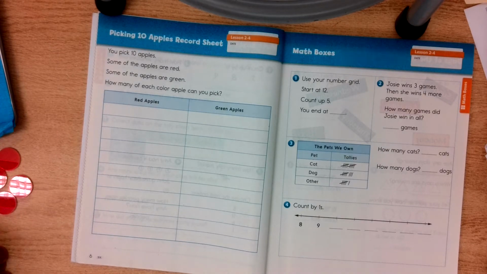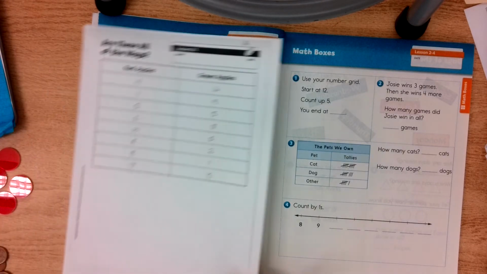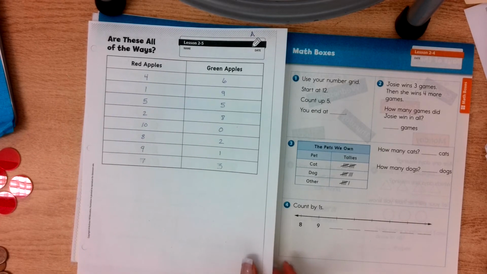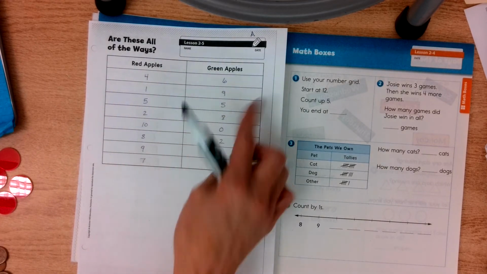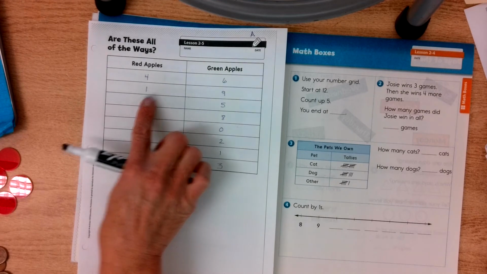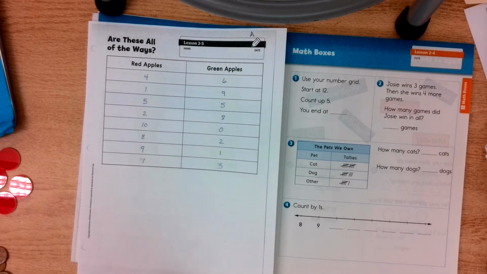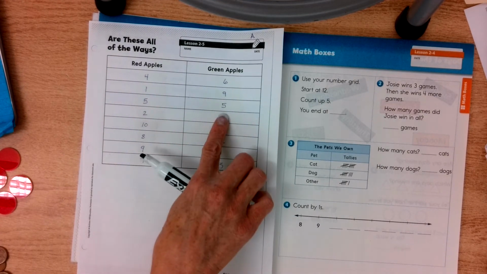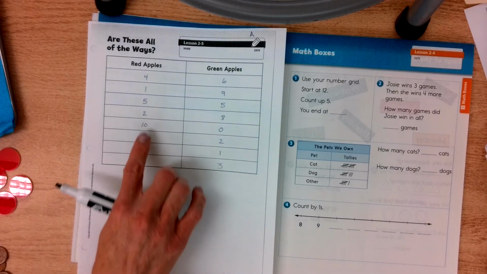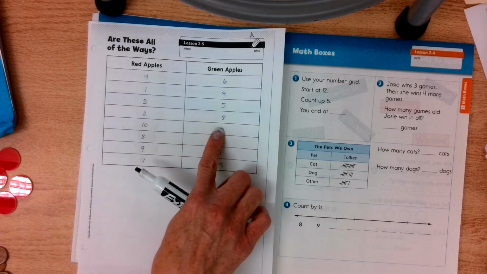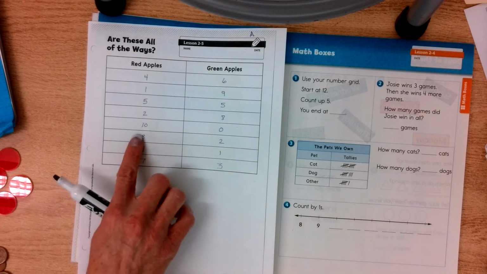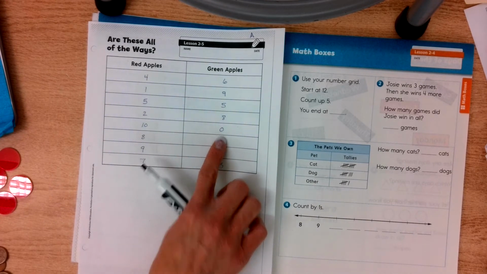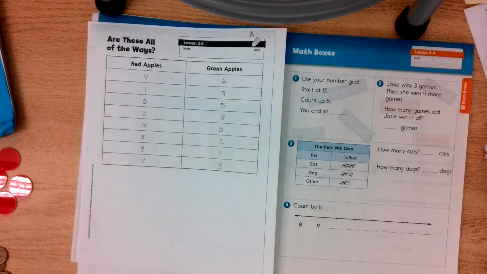So your page might look something like this. 4 plus 6 is 10. 1 red apple, 9 green apples, that equals 10. 5 red apples, 5 green apples, that equals 10. 2 red apples, 8 green apples, that equals 10. If I have 10 red apples and 0 green apples, that equals 10.